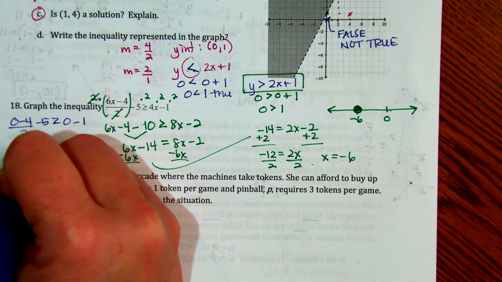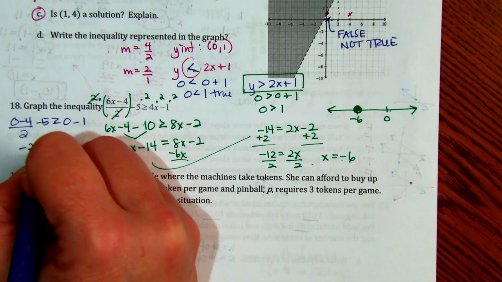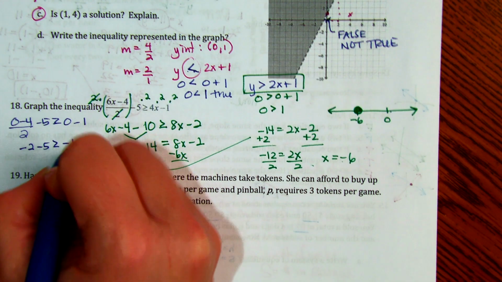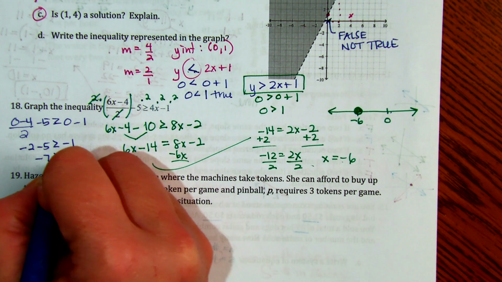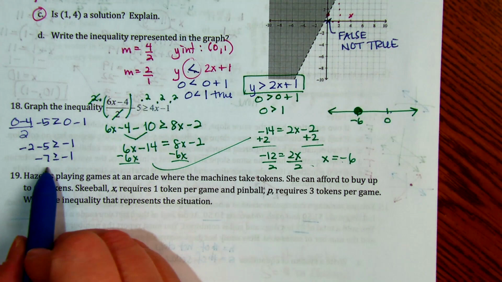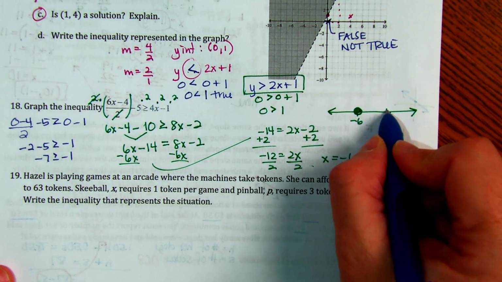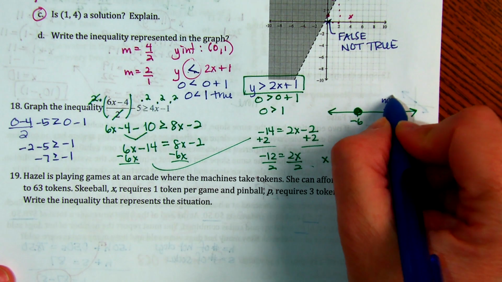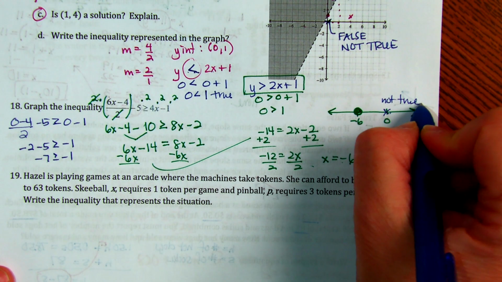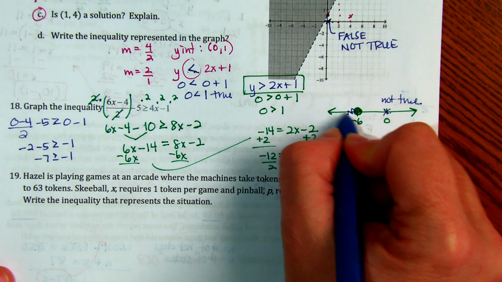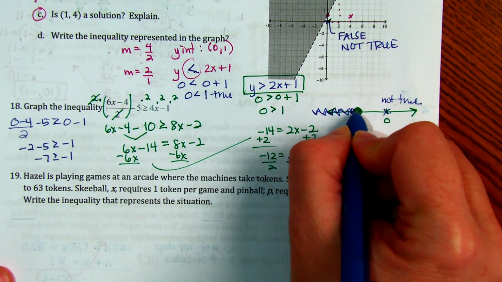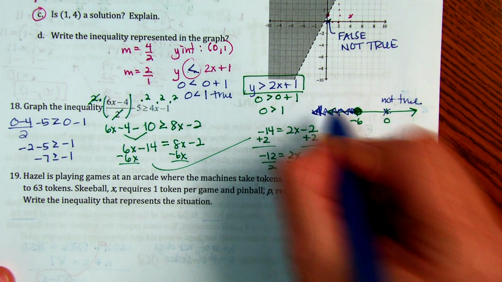I end up with negative 2 minus 5 is greater than or equal to negative 1. Negative 7 greater than or equal to negative 1. Negative 7 is not greater than negative 1. So this is not true. So that means my shading needs to go this direction for all of my solutions.